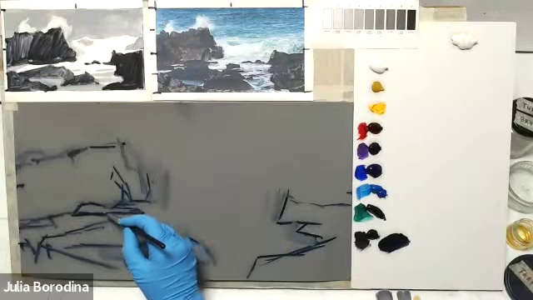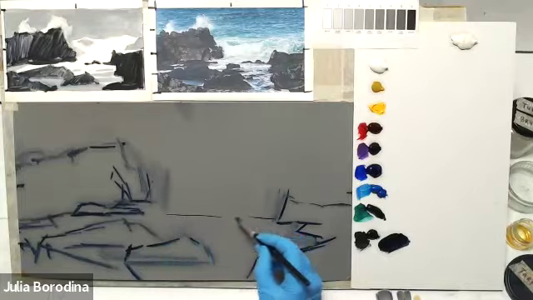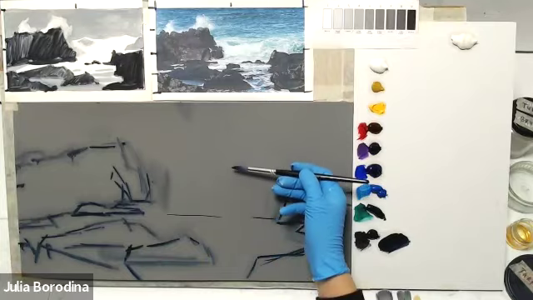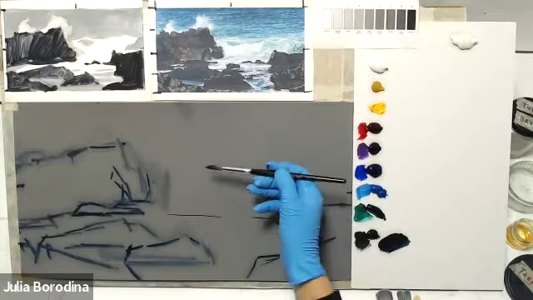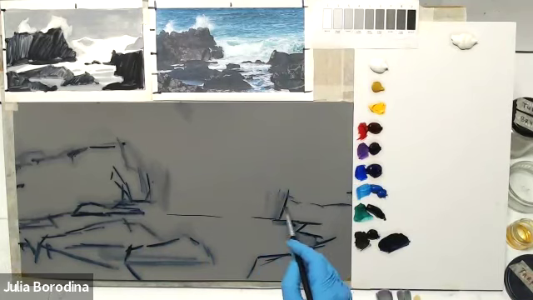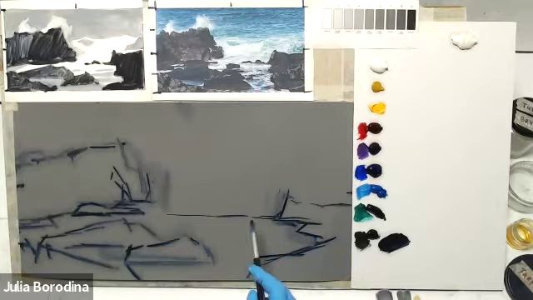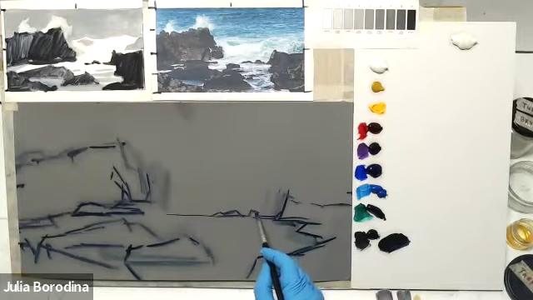The base here and the base here will meet, and then we'll have the water rising from behind, swelling from behind it. So maybe that edge will need to be a little bit higher. That's it. And then that little group of rocks will just stay here.